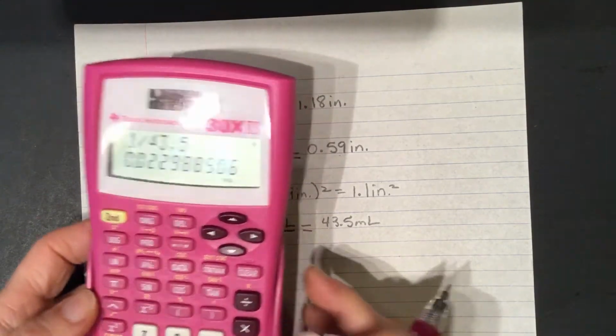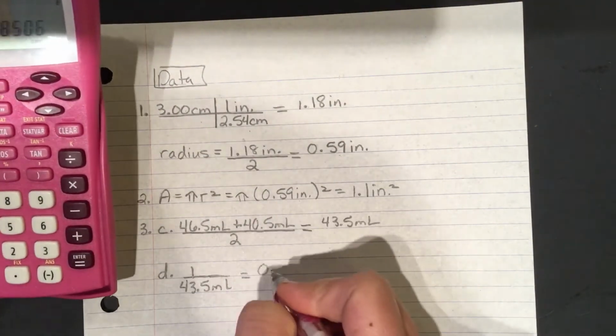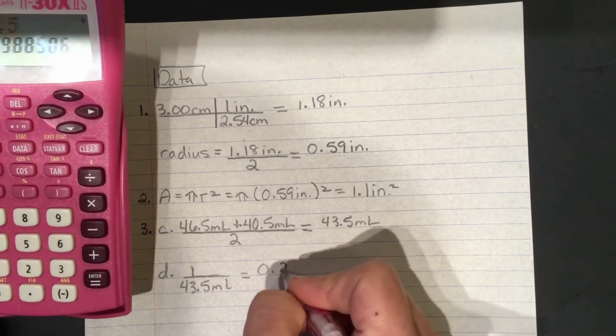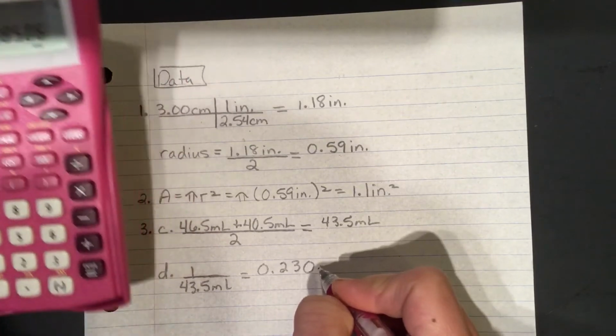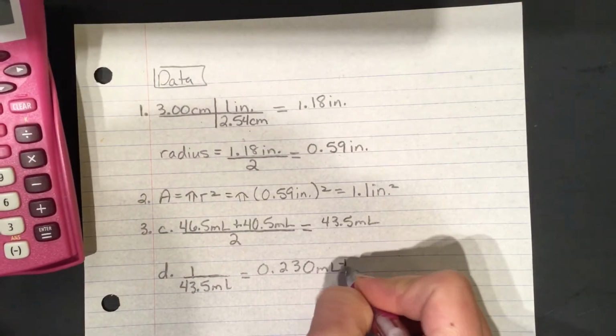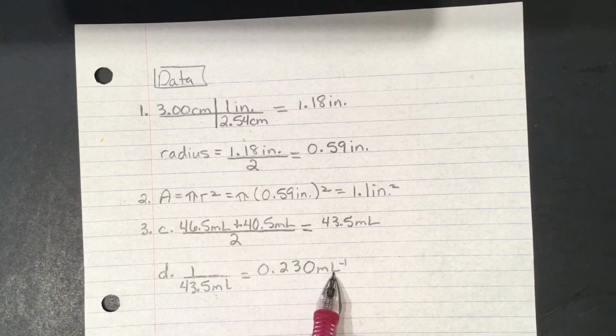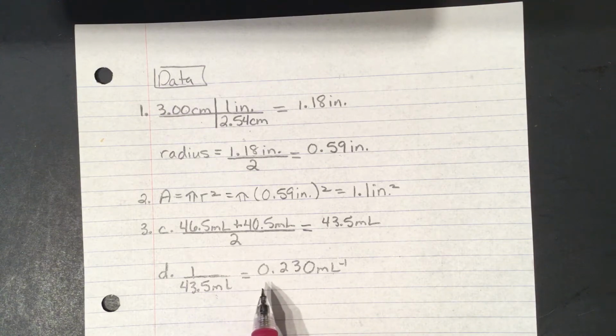Okay, I need 3 significant digits, so it's 0.230 milliliters to the -1. Because this milliliters is on the bottom, I'm going to write it this way. Okay, to the -1 power. So that's how I get C and D.